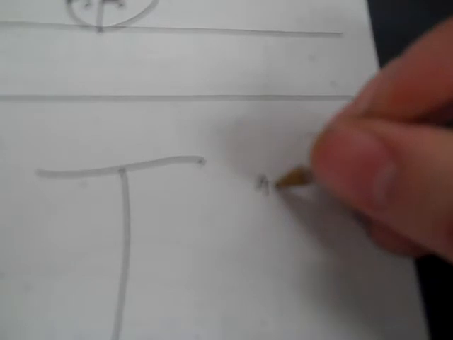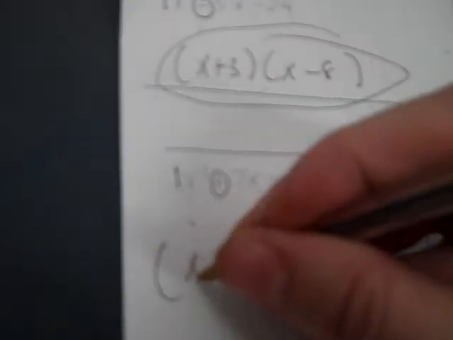Okay, next problem. A times C. 1 times negative 18. That's negative 18. Difference needs to equal 7. So 1 and 18. 2 and 9. There we go. 9 minus 2 is 7. Now you got plus 7. So put the plus on that number. And difference means the signs cannot match. They have to be the opposite. Okay? So x minus 2 and x plus 9.